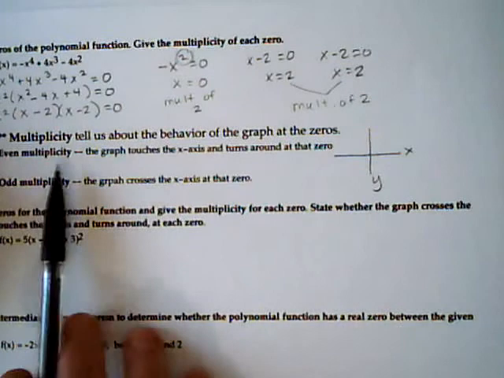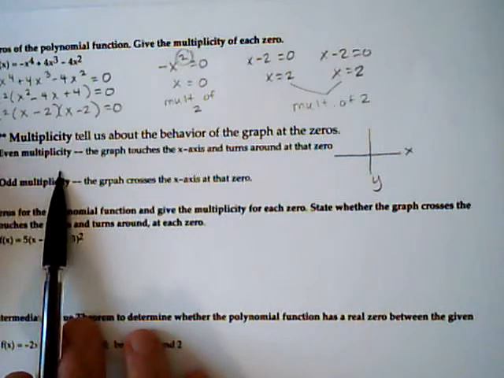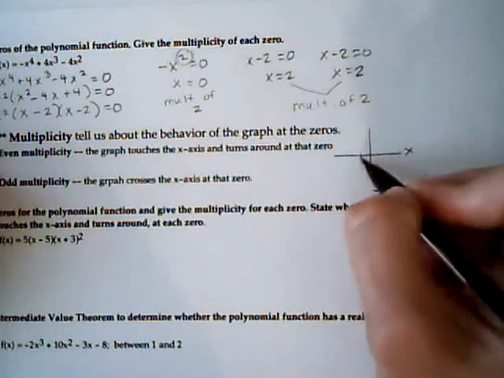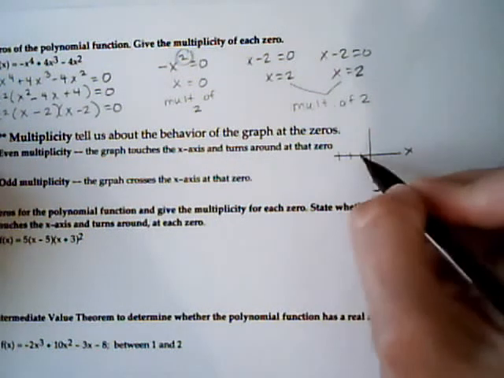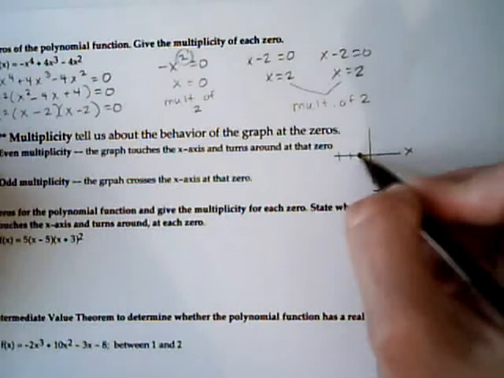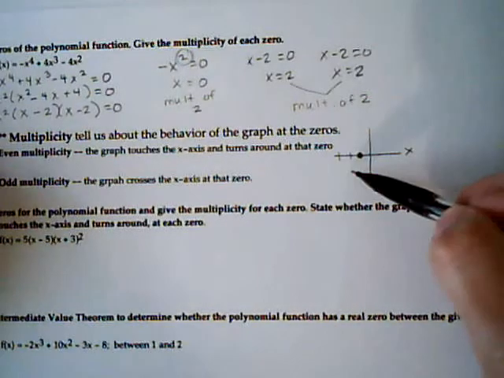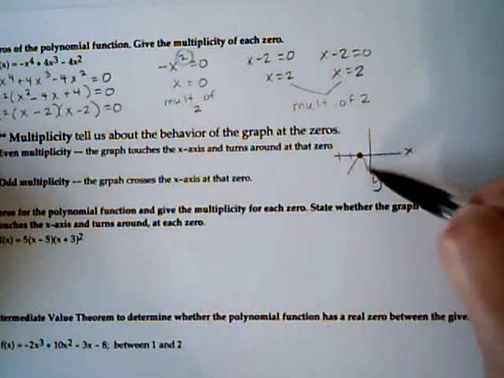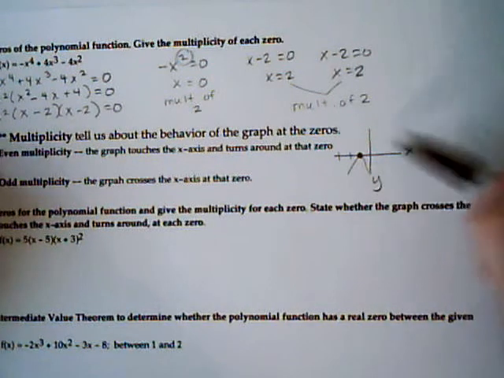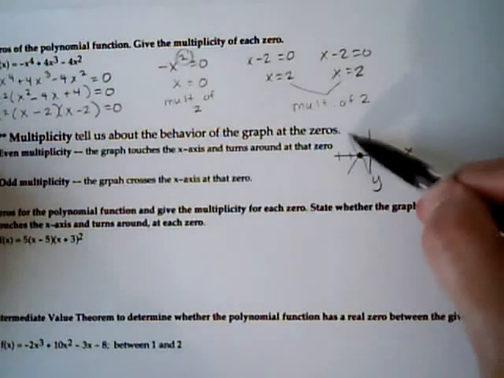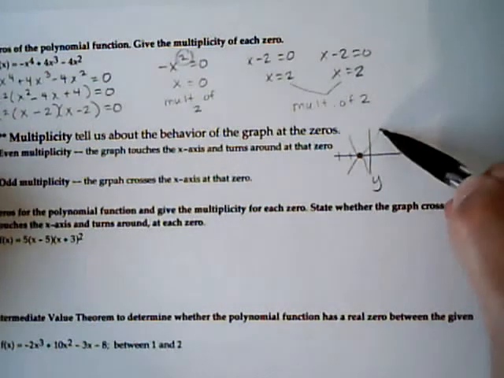Let's say my solution is x equals negative 1, and that's one of my zeros. That means that the graph will touch at that point and then turn around. Okay, or it could be coming from the other direction, but it's not going to cross through. It's going to touch and change behaviors.